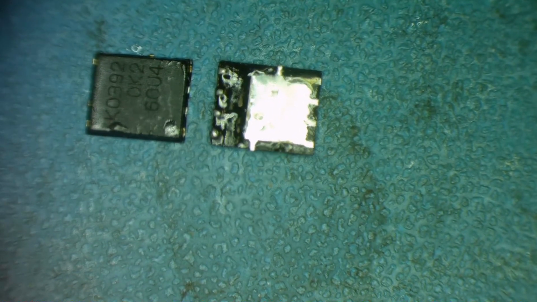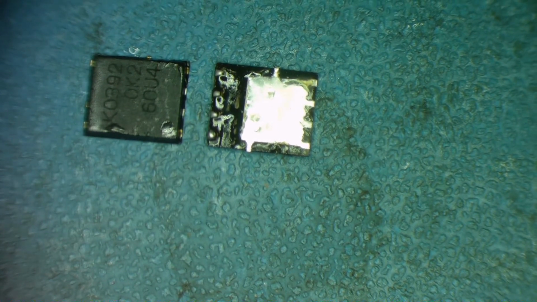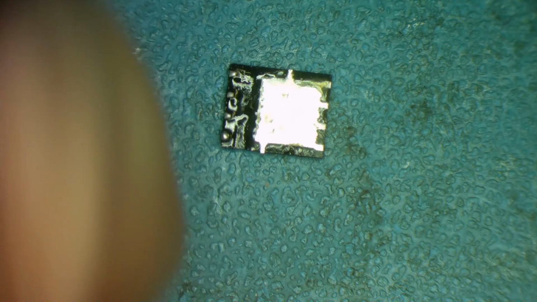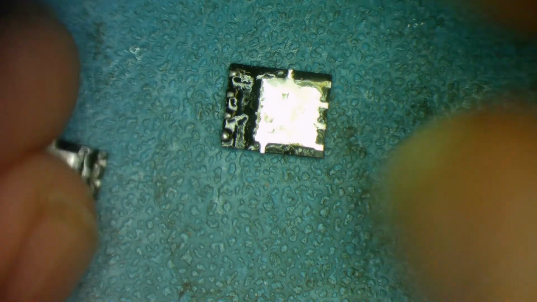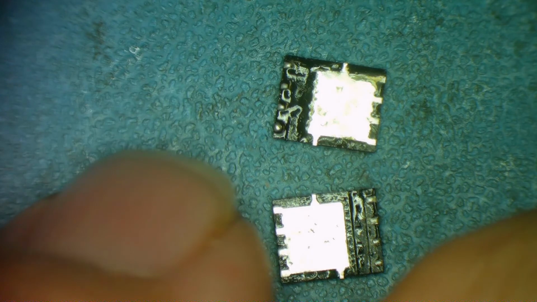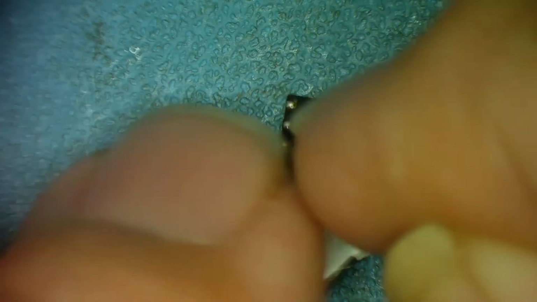Or does it? Yes, it does. It's just a bit grubby with flux on it. Let's get the other one. Here's the other one. Okay, so turn around. We got them both the same way around.